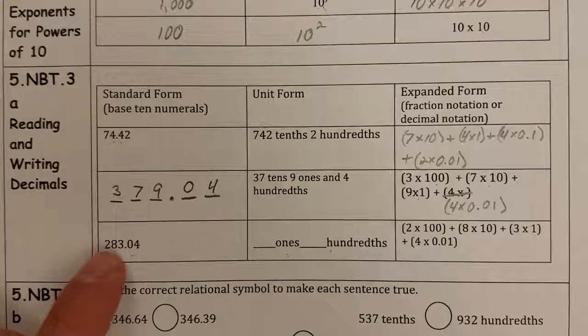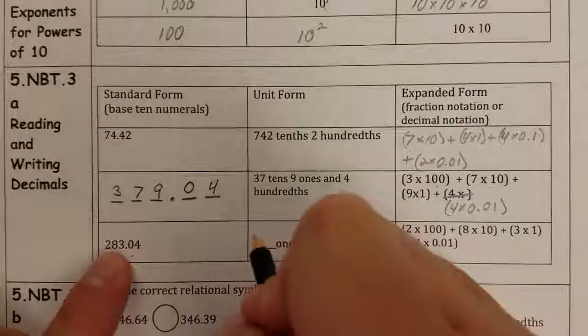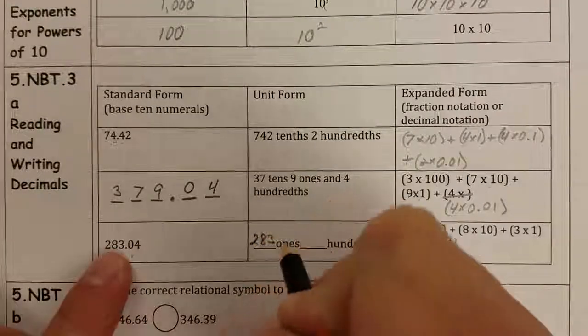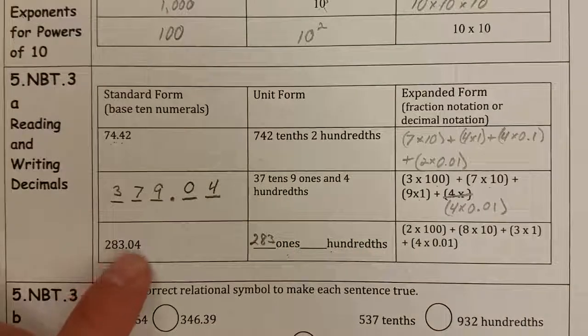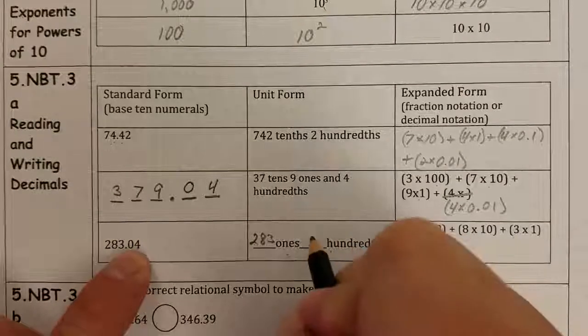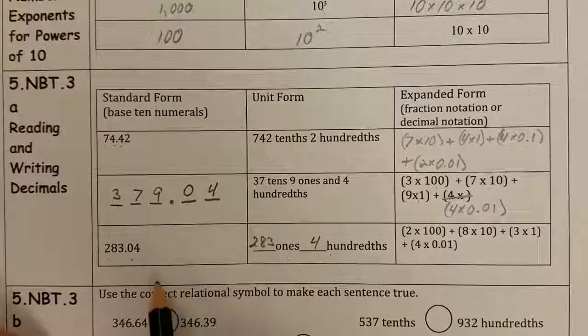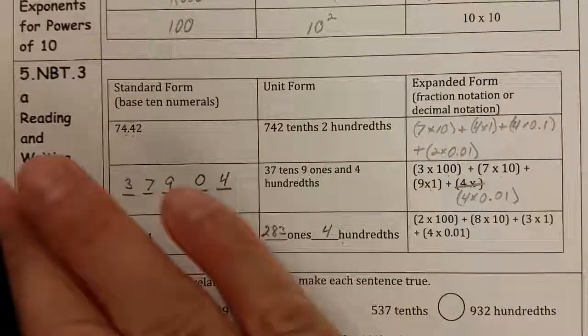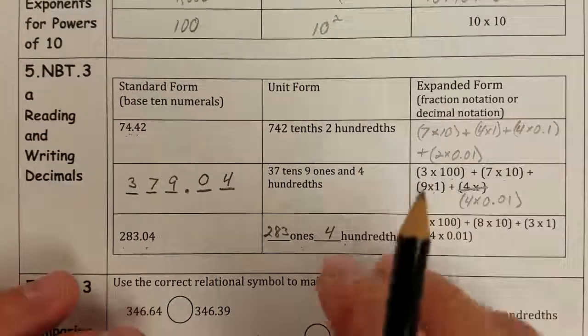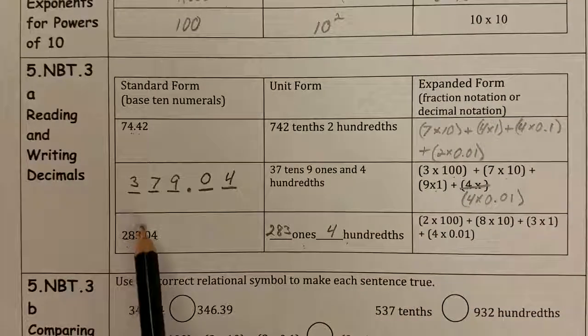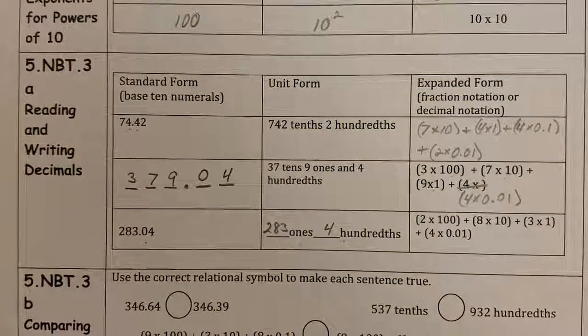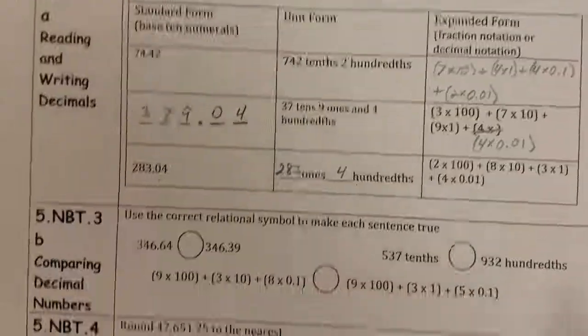I would need 283 ones. So 283 ones. And then I have 4 hundredths. So I can build this number using 283 ones. If I laid out 283 ones, and then 4 hundredths, it's equivalent to 283 and 4 hundredths there. Okay, and then that section's all done.